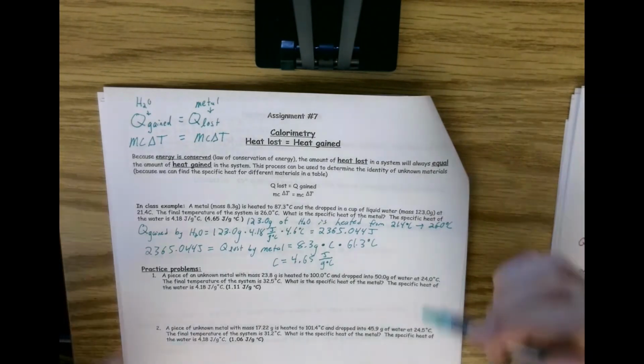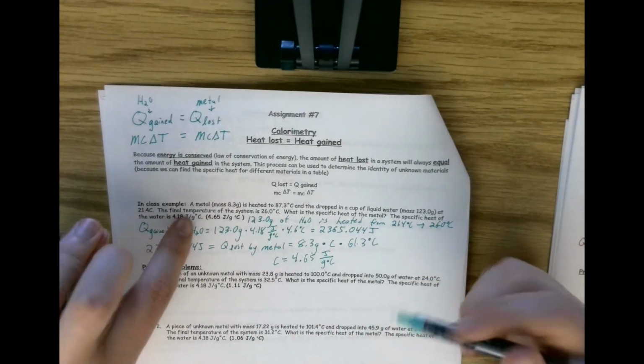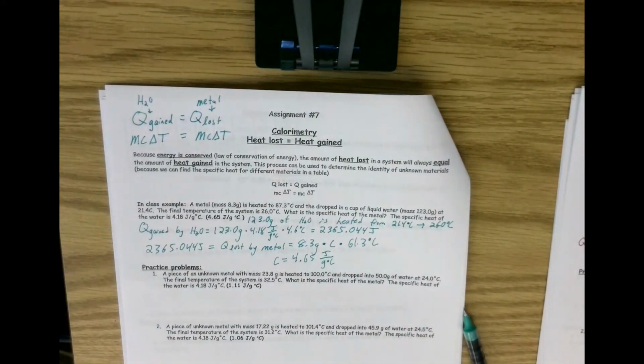So I know in the problem I gave you units of joule per gram degree Celsius, so you can be confident that's correct. But don't just assume C will have units of joules per gram degree Celsius.